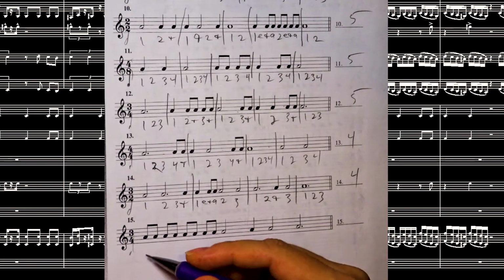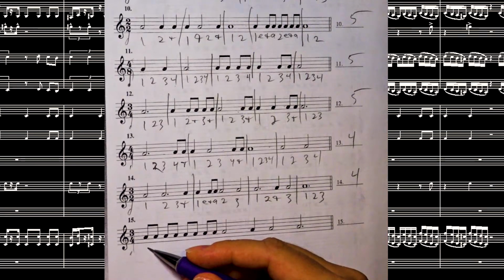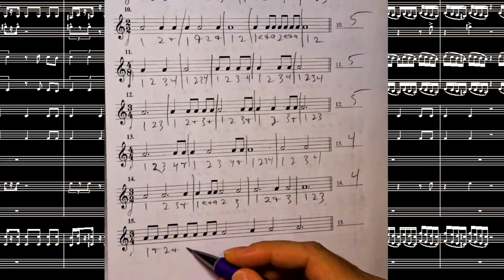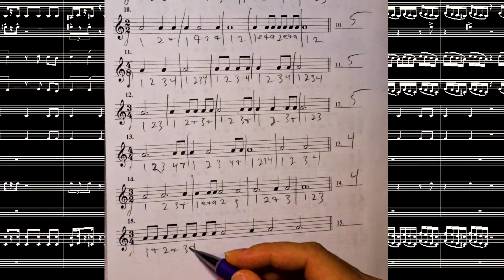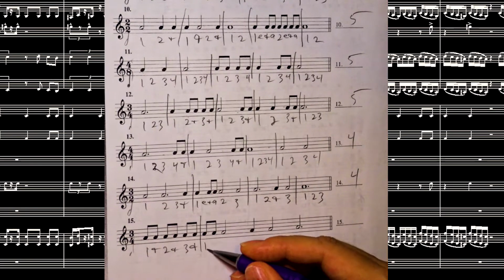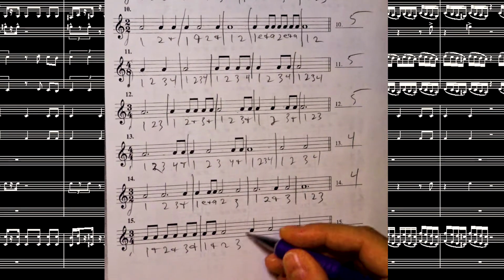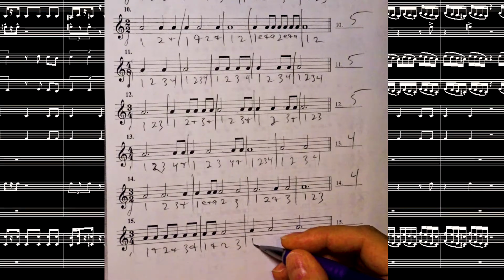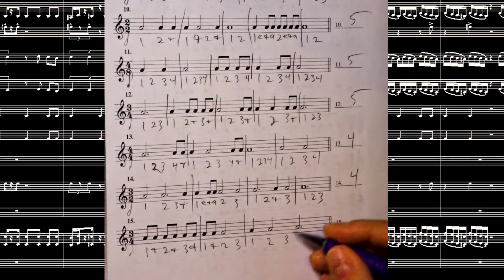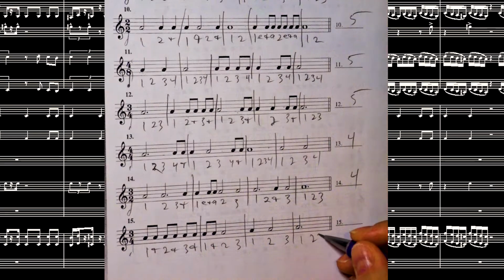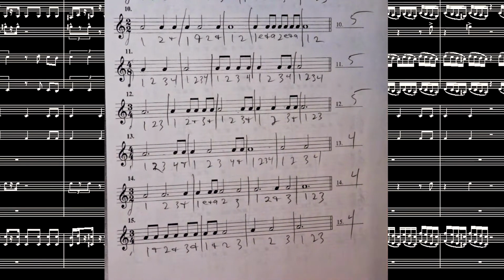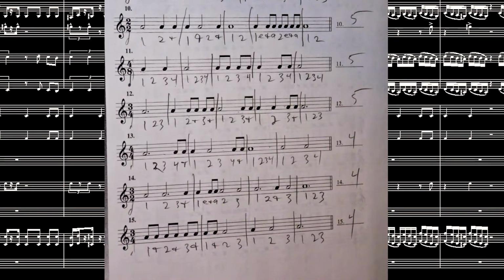And quarter gets a beat. 1 and 2 and 3 and 1 and 2, 3, 1, 2, 3, 1, 2, 3. There you go.